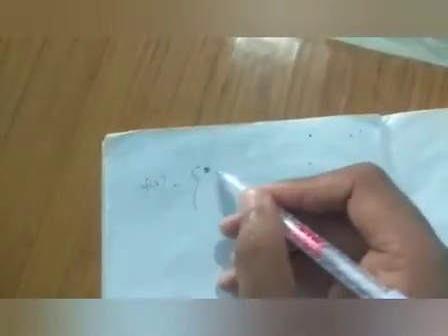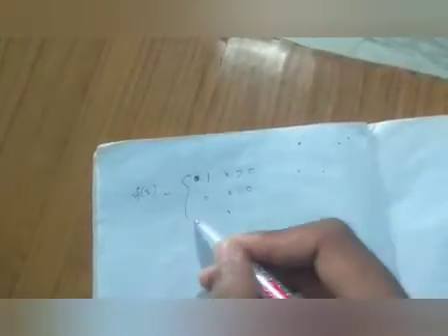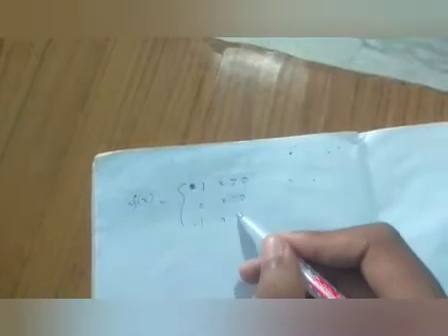Let us get into detail. The signum function is defined as f of x equal to 1 for all x greater than 0, 0 for x equal to 0, minus 1 for x less than 0. The signum function is defined in such a way. So for every value of x it is defined.